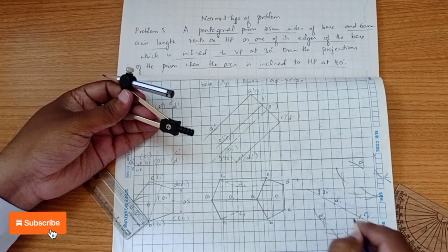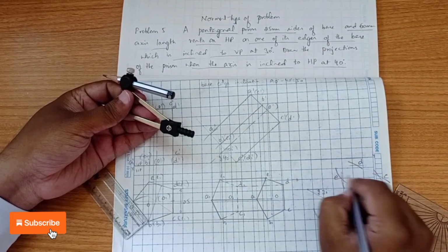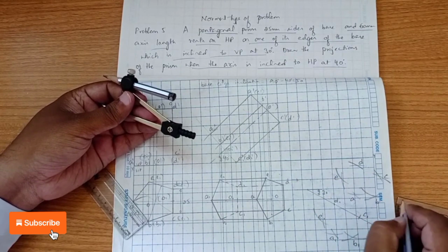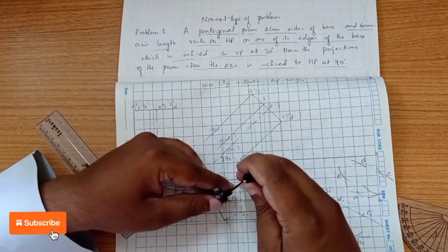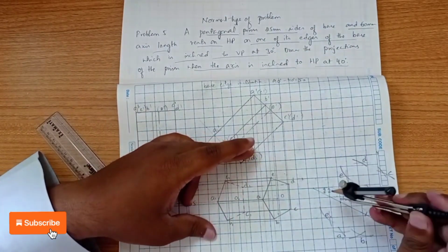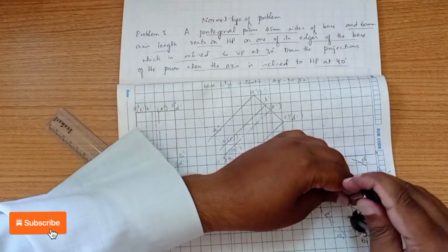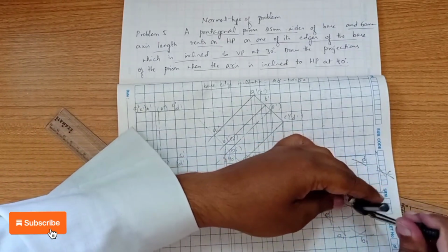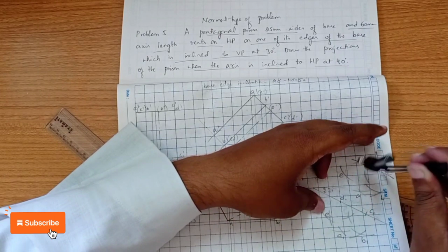It is E1, A1, B1, that is E, A and B. So now O1 we have to cut. D1 to O1 and C1 to O1. Same C to O and D to O we have to cut.